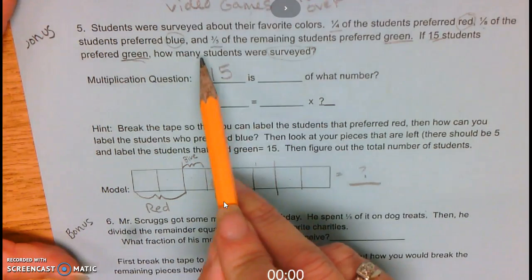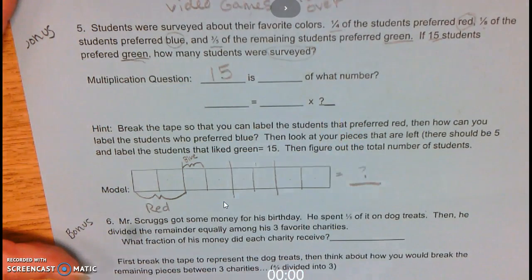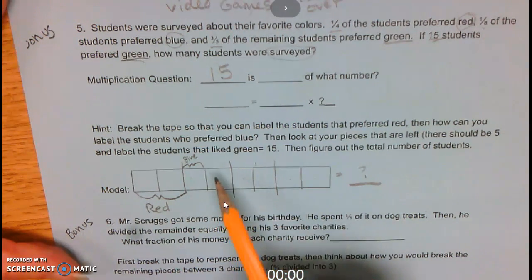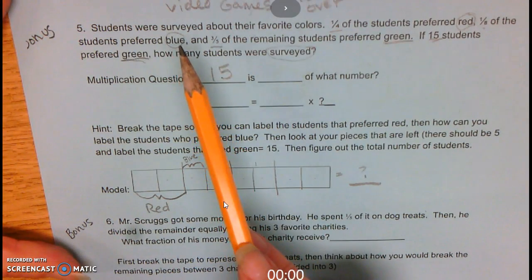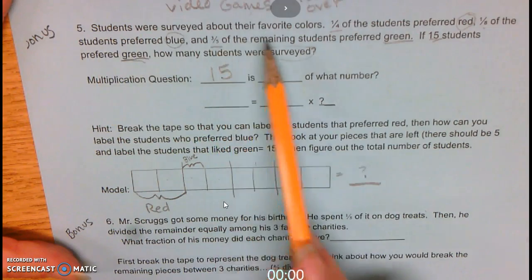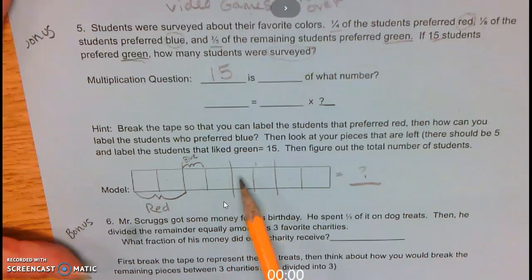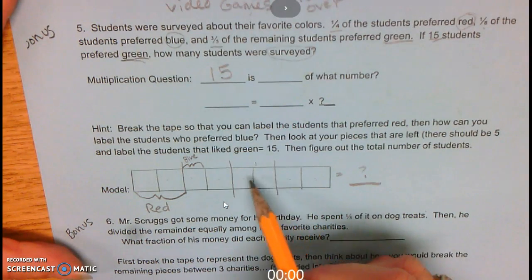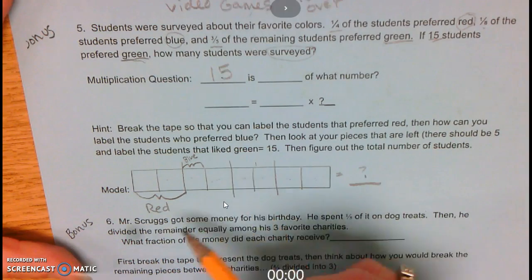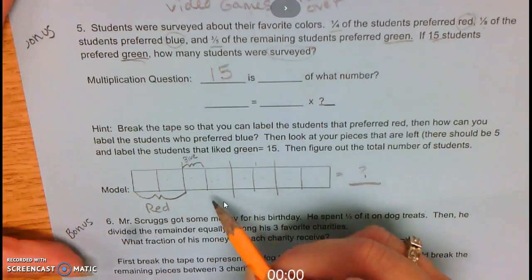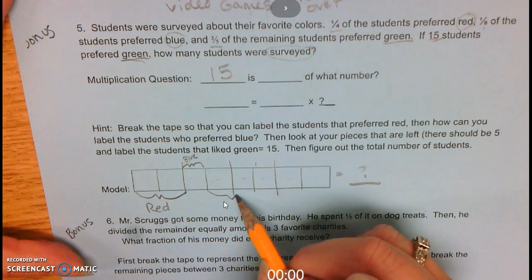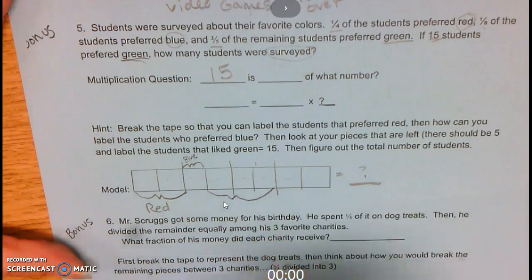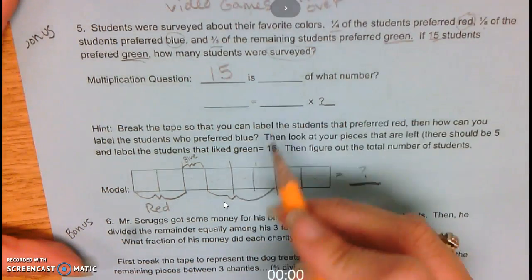And then 3/5 of the remaining students, ooh, that's going to be tricky, preferred green. Oh, so here is the remaining students. There happens to be 5 sections here. So 3/5 of that section, those of the kids that were remaining, are the kids that liked green.